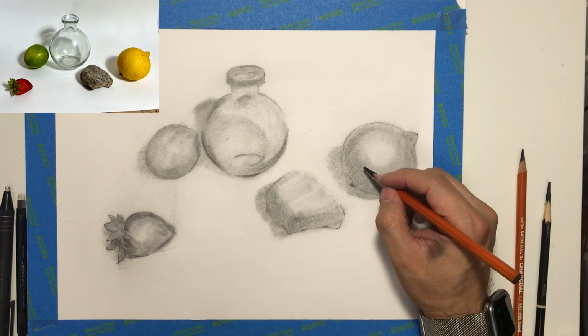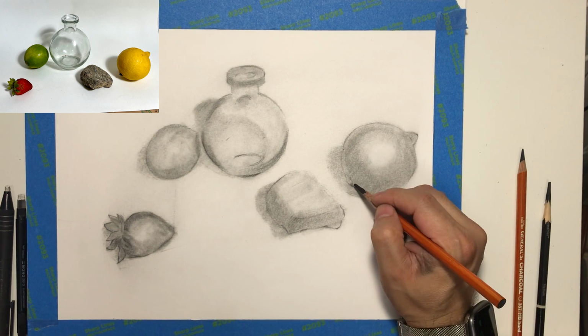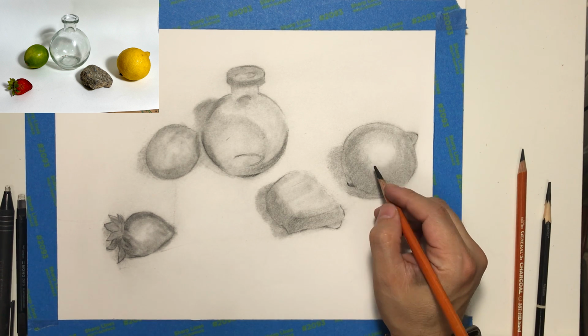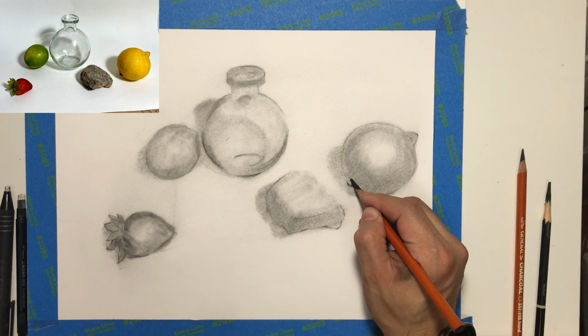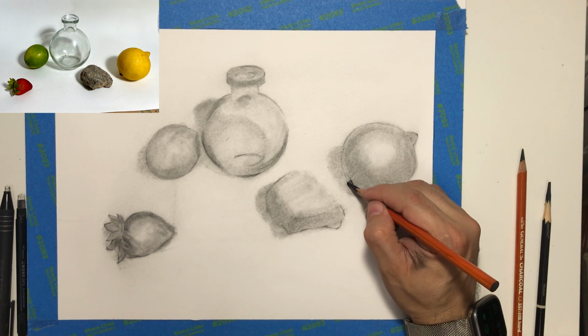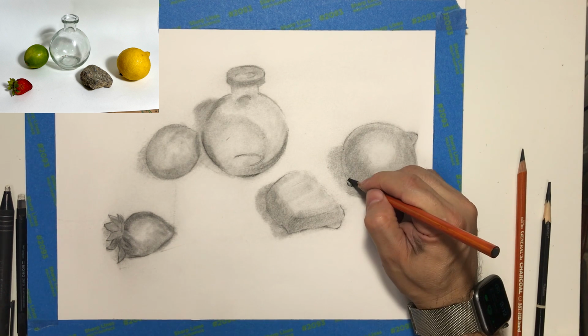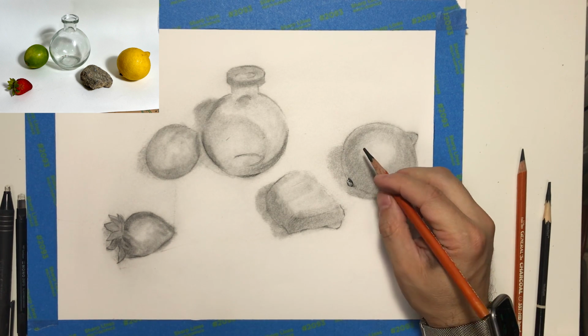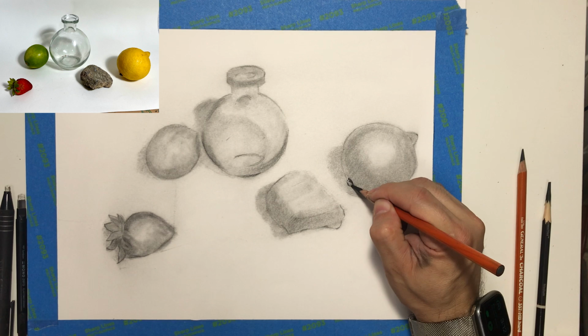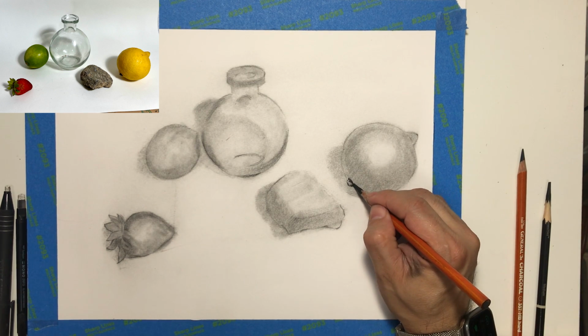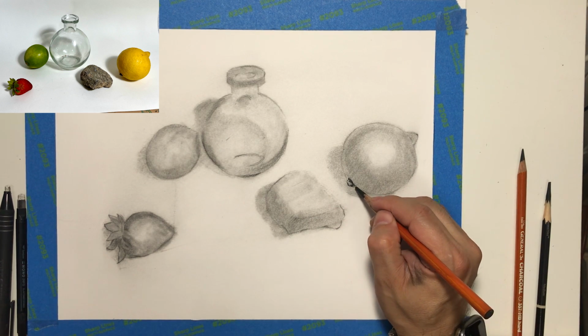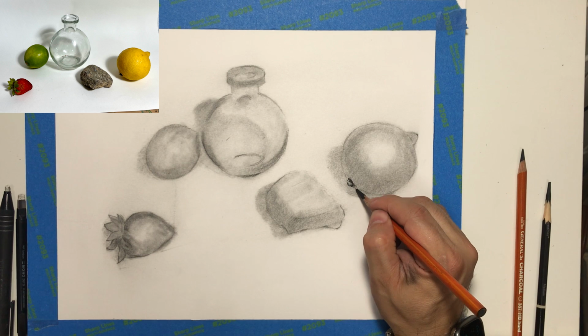So this is a good place to sort of stop, step away, assess what it is that you're doing, see if there's any room for editing some of this stuff before you then switch over and start getting into the details. So right now is an adjustment period.